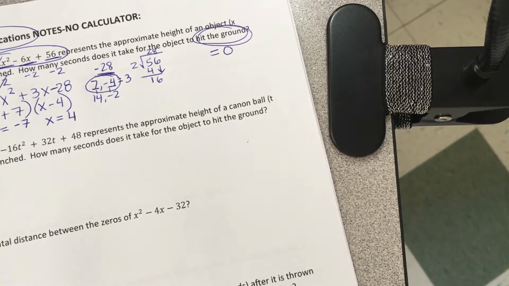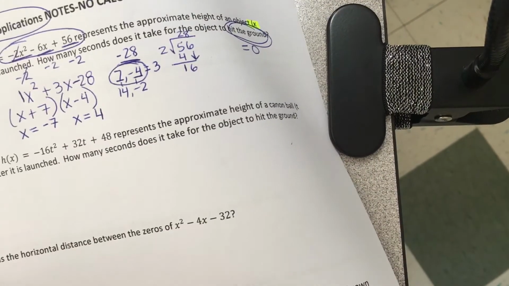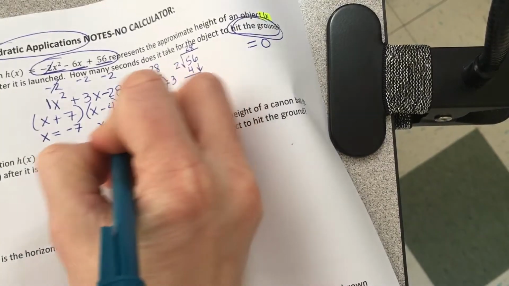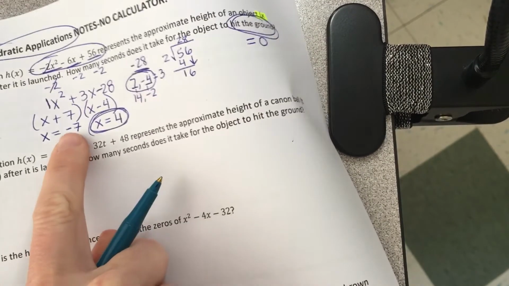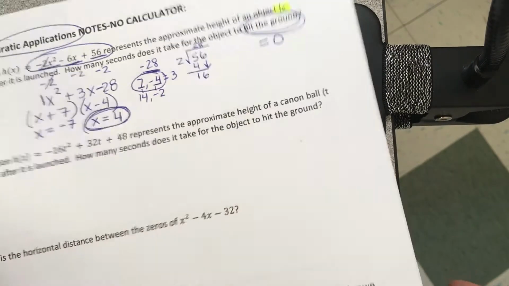X is seconds. So what is my answer? Negative 7 or 4? 4. Why does it have to be 4? Can't have negative seconds. So your answer is 4.